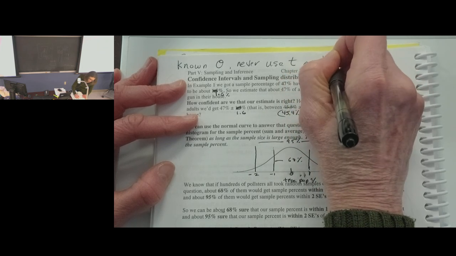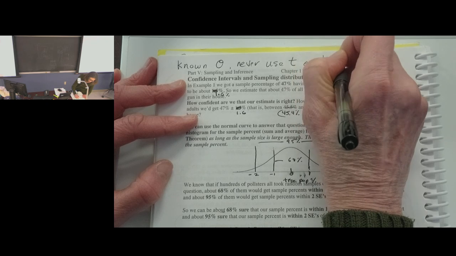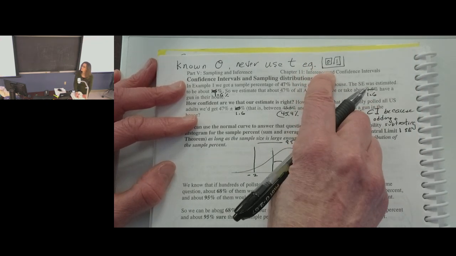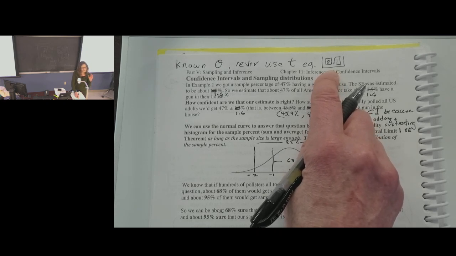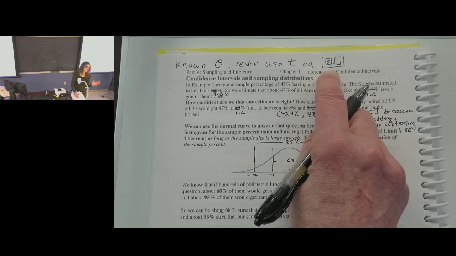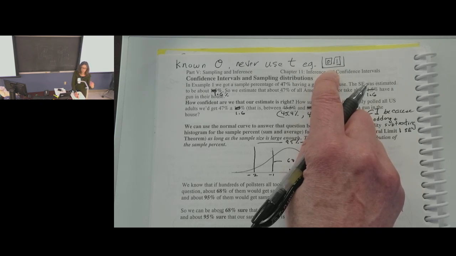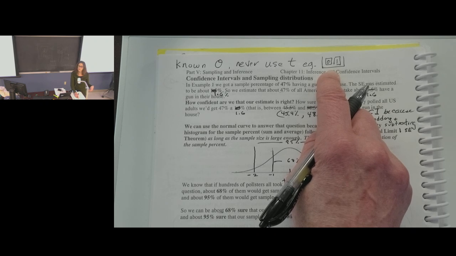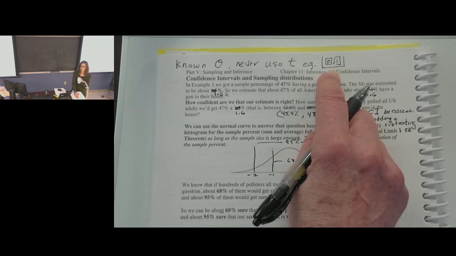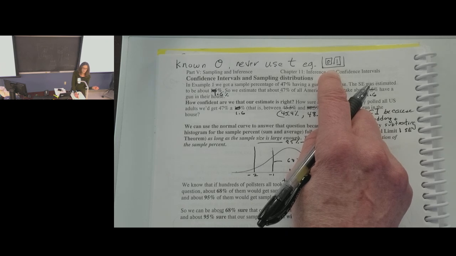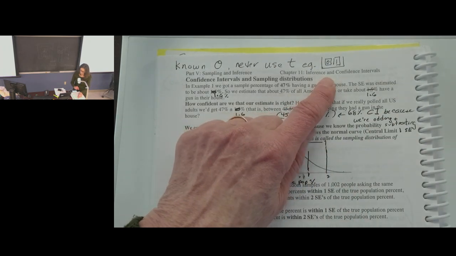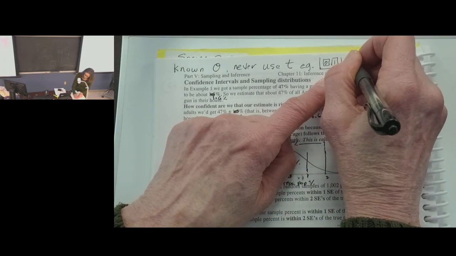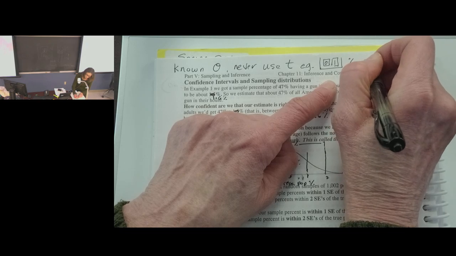Okay, so for example, what we did here, let's say we have a box that has zeros and ones. Now, we never use T here because we know sigma pretty closely. Once we get our average, our percentage, our P, the percentage of ones in the box, then we can easily compute sigma directly from there. So it's a very good estimate. So if you have a percent problem, basically, then you have almost known sigma and you don't use T.